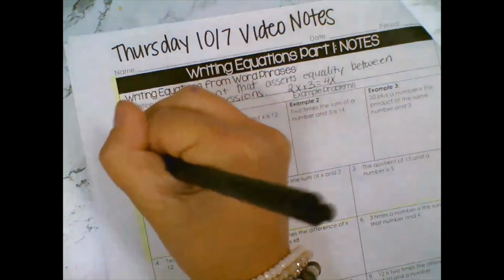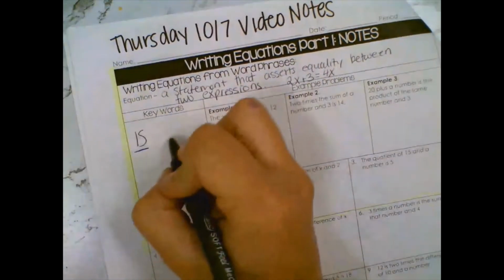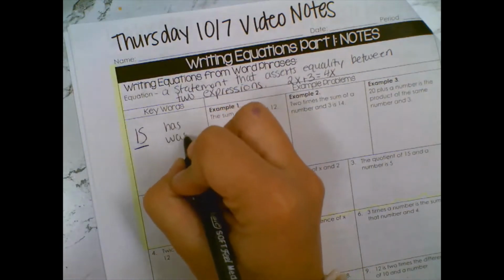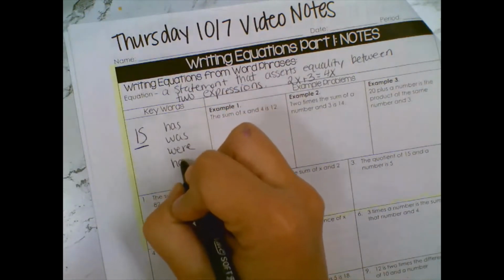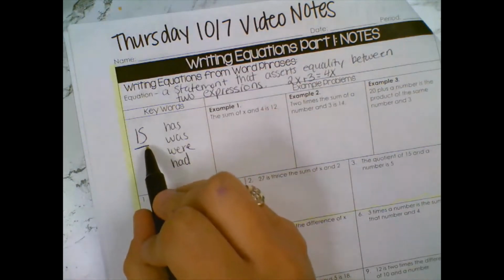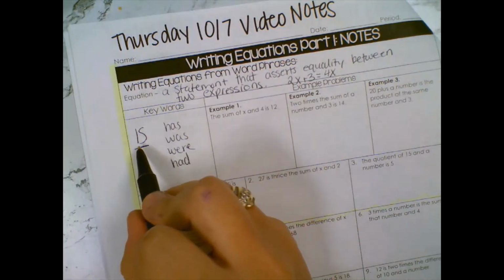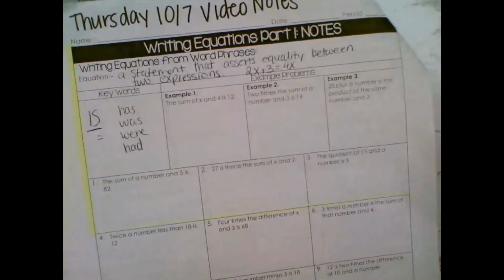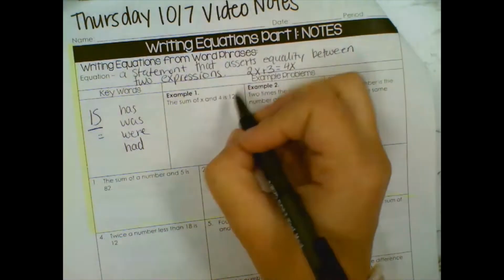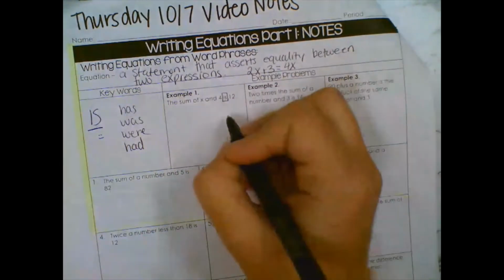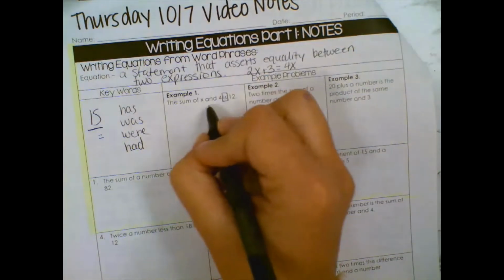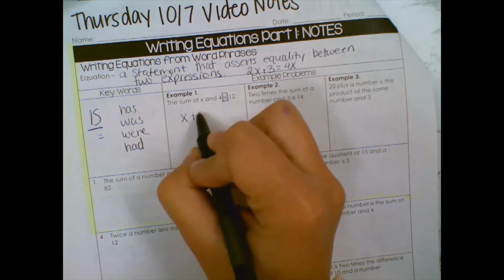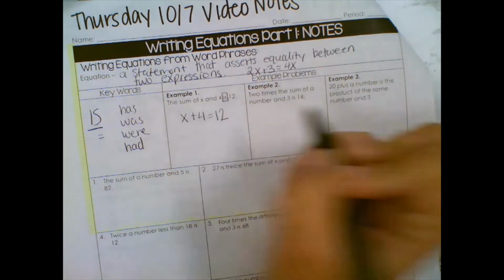So the key word for equality is the word is, but there are different tenses in the English language. So has, was, were, had. All of these are different tenses of the word is. So if we see any of these, that's the same thing as is, and that means we are writing an equal sign. So for example, the sum of x and 4 is, right, that's where our equal sign is going to be, is 12. So like we did yesterday, we always write in the order that we read. So x plus 4 is 12.